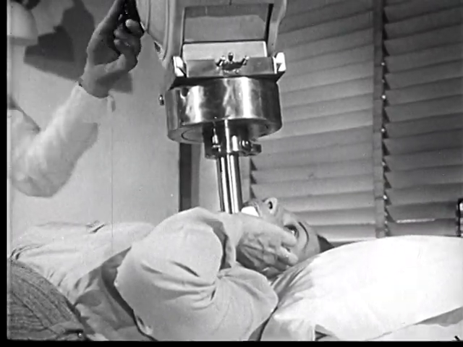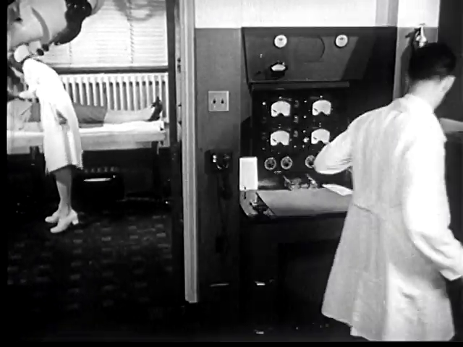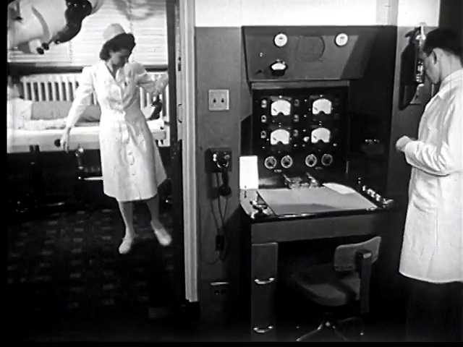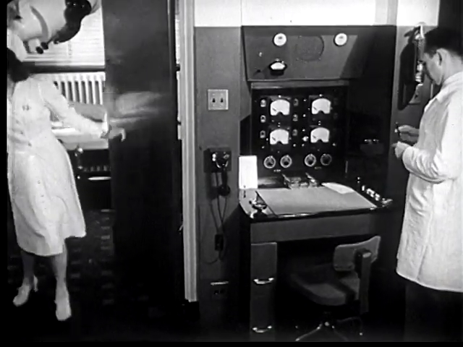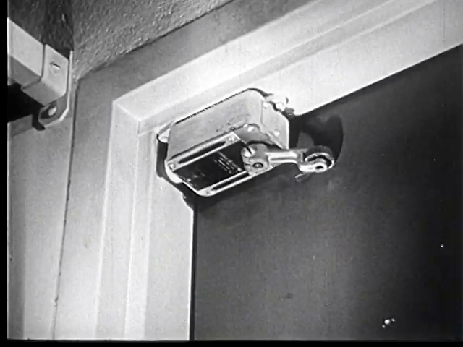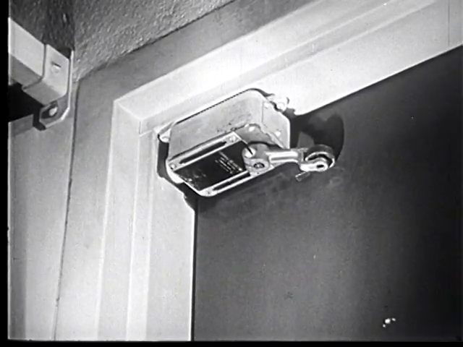Before the technician leaves, she makes a quick visual check of the treatment room. Not until the lead-lined door is shut can the X-ray be turned on, for a safety switch is there to prevent accidental exposure to X-rays.